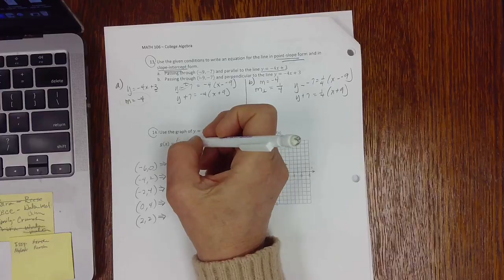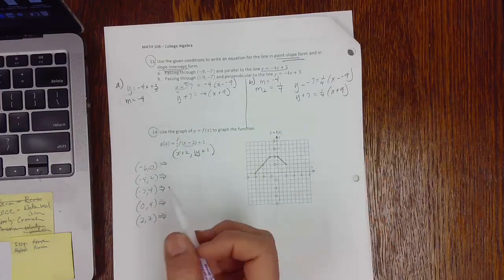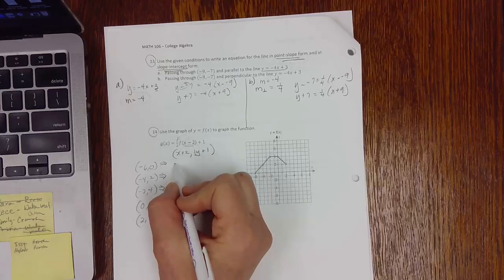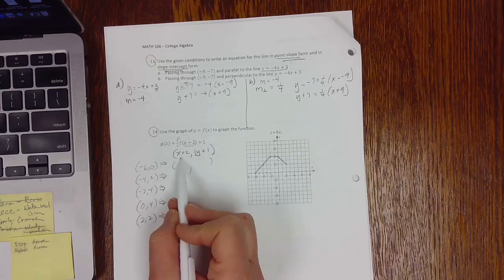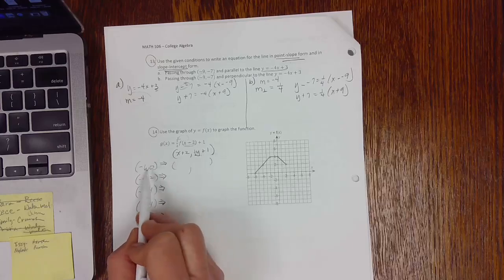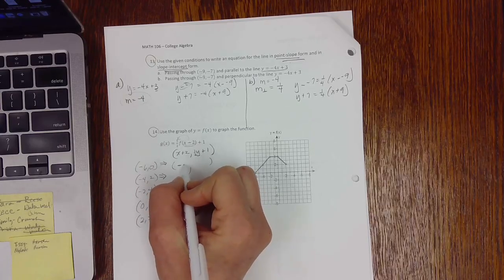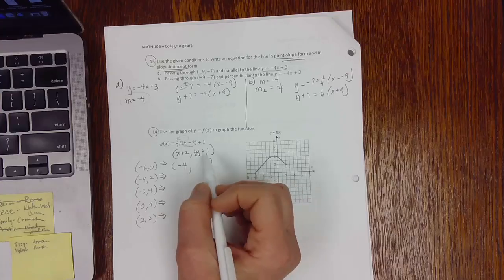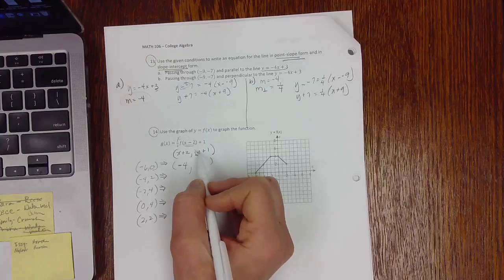Then all I want to do is change each of my x and y values using this manipulation. So if I go -6 plus 2, that's going to give me -4. If I go 1/2 times 0 plus 1, that would be 1. And so my new point is going to be (-4, 1).